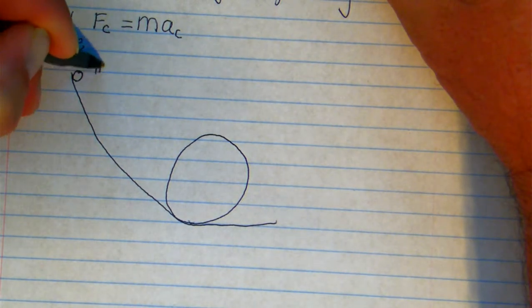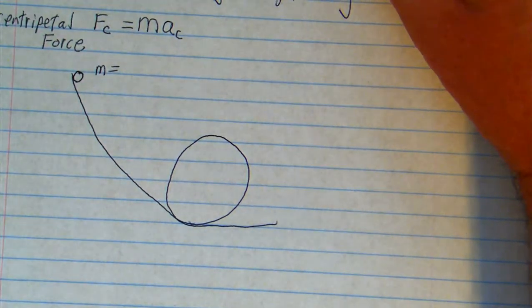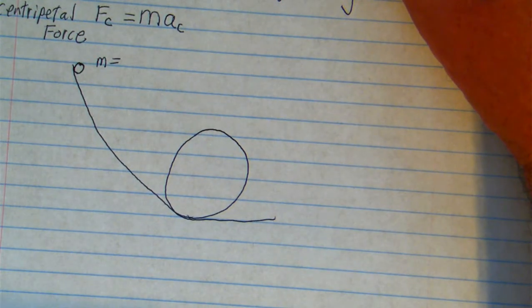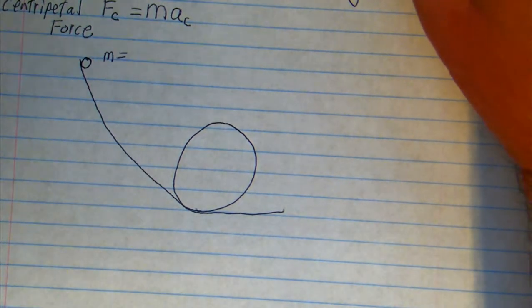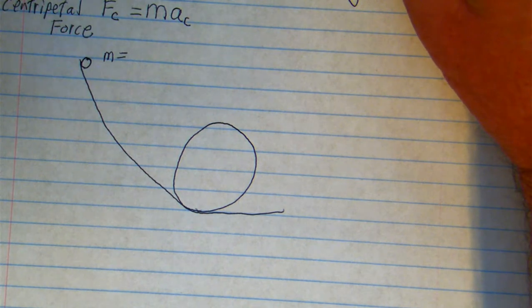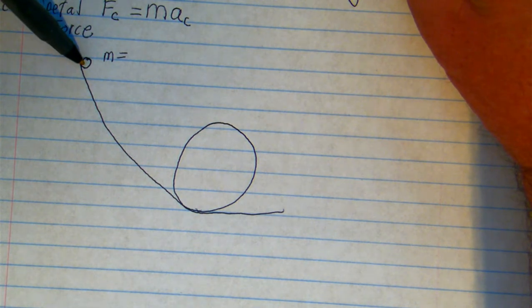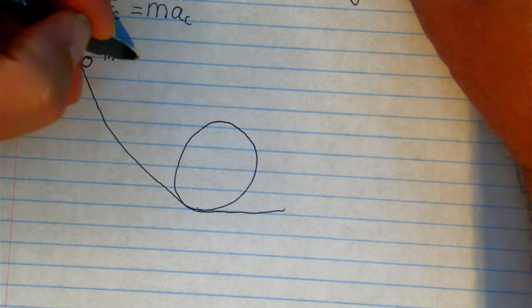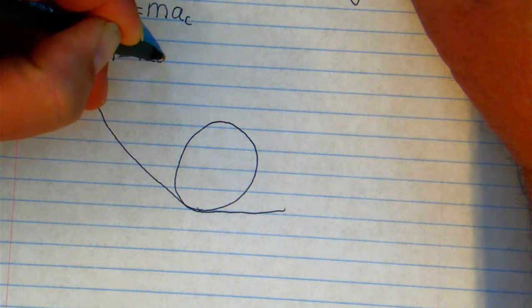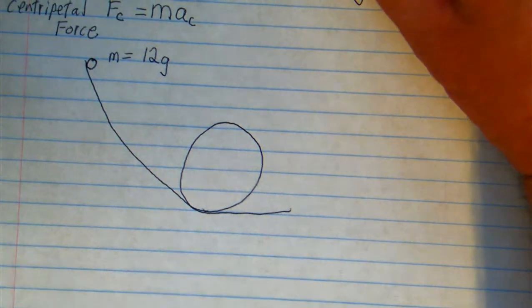So I need a mass for this little marble. And random volunteer, what is the mass of this little marble? Tony. Okay, that's an actual true marble then, 12 grams.